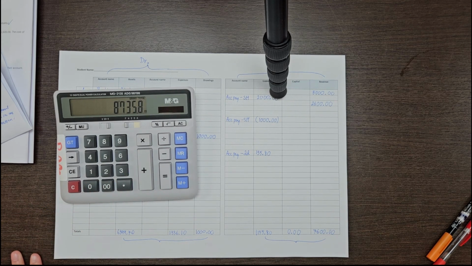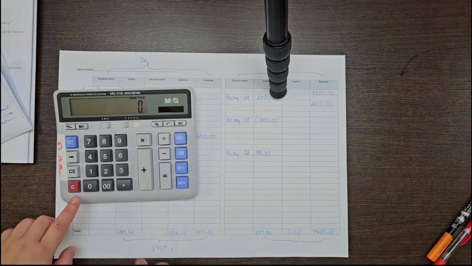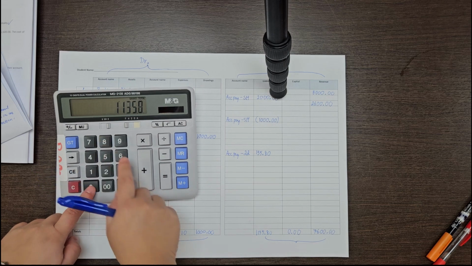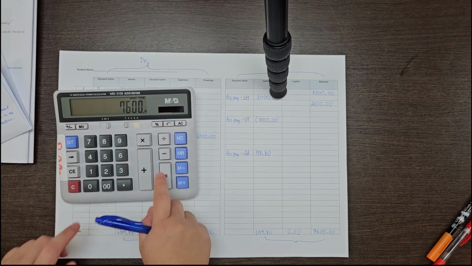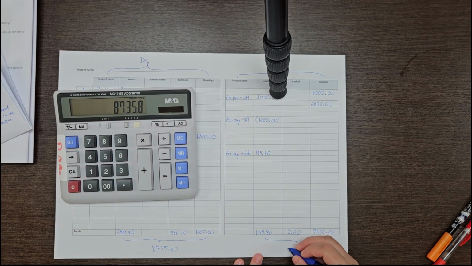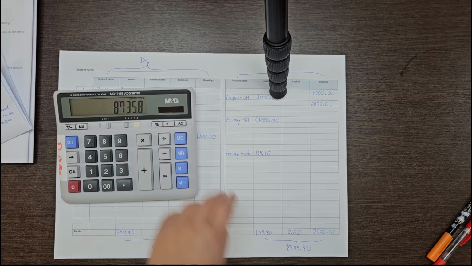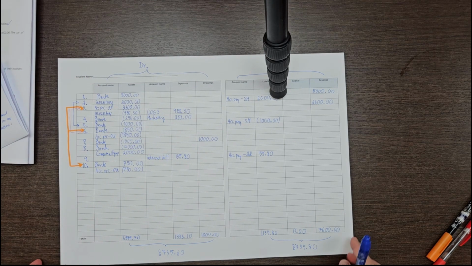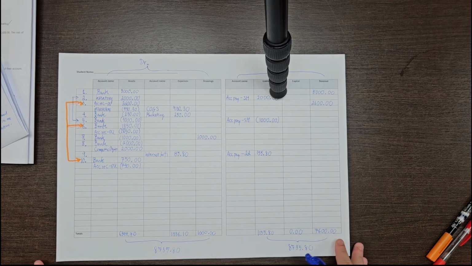You will then get 8735.80 on the left side, and try the right side. 1135.80 plus 7,600. You will then get 8,735.80. Okay, so that's how you check that you've got everything correct.